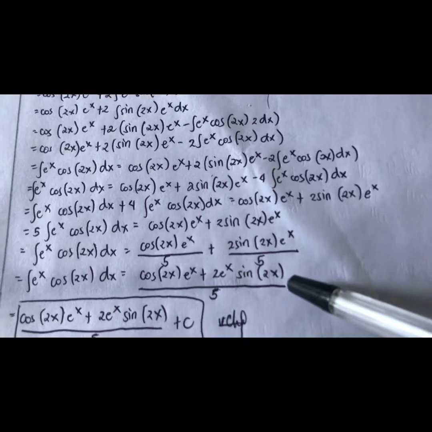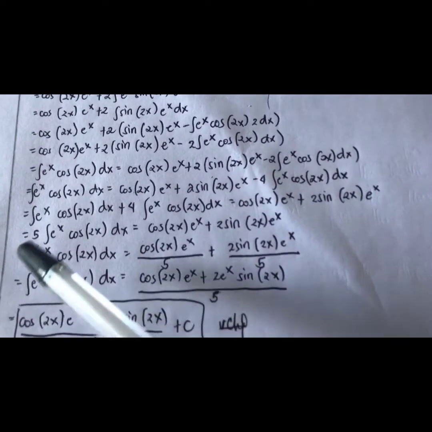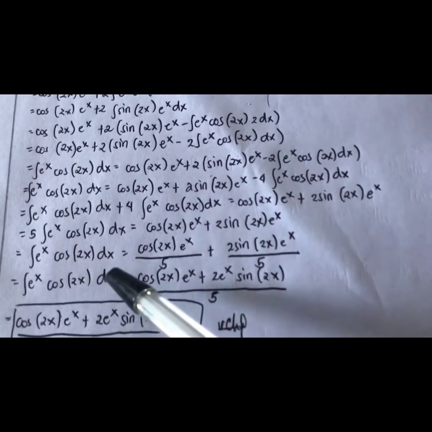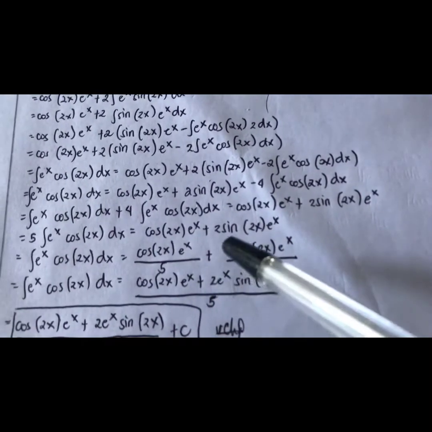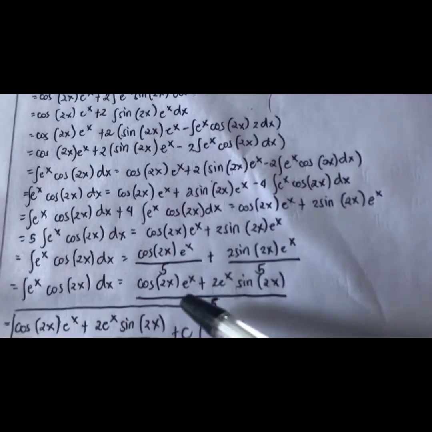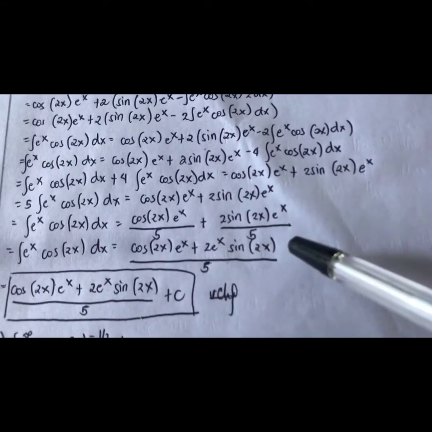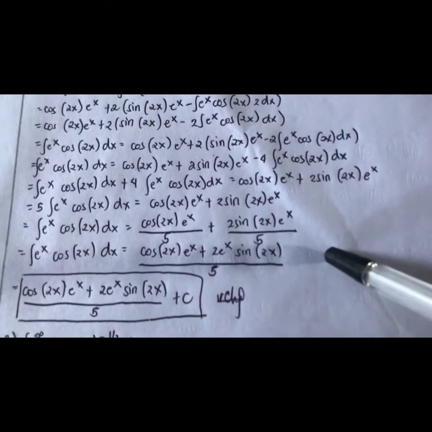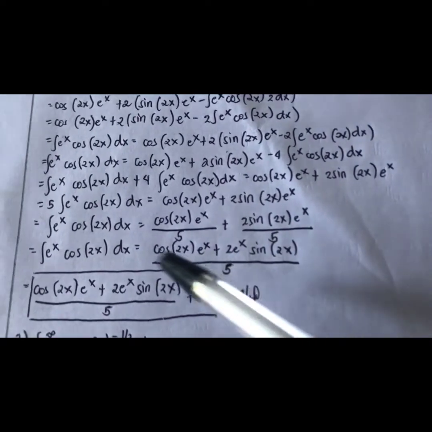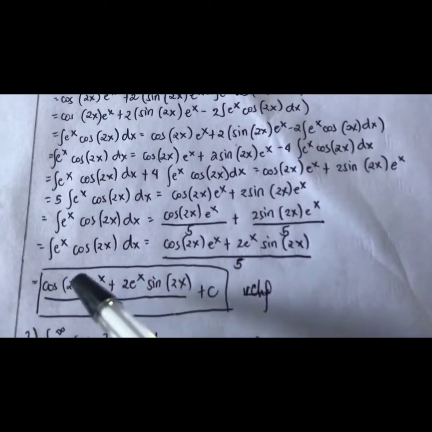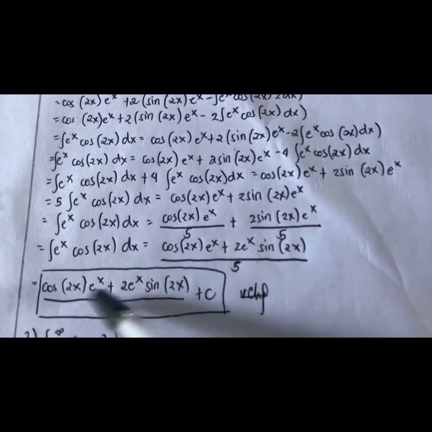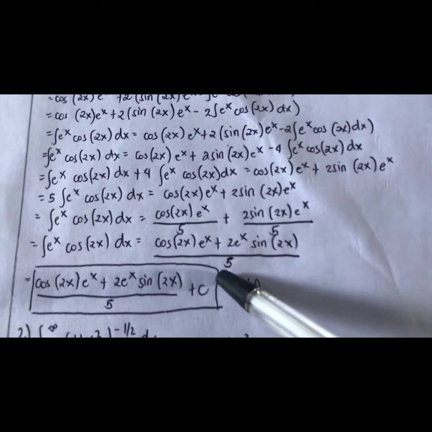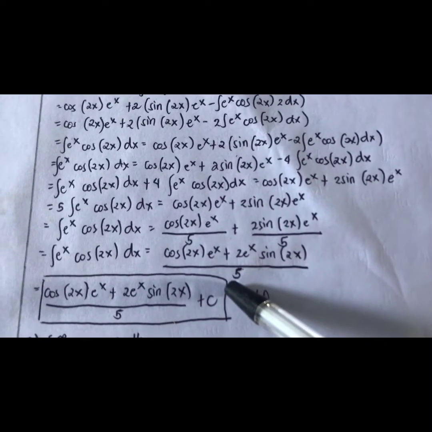So it would give us the integral of e raised to x cosine 2x dx is equal to cosine 2x times e raised to x plus 2 e raised to x sine 2x over 5. And then we're going to add the constant c. So the final answer would be cosine 2x times e raised to x plus 2 e raised to x sine 2x over 5 plus c. And that is the final answer for problem number 1.